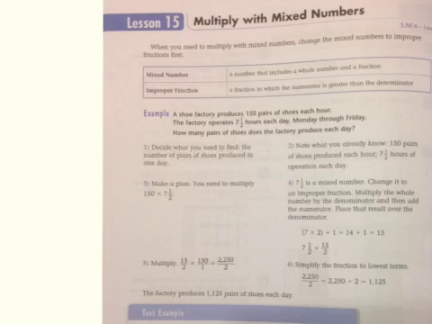You need to multiply 150 times 7.5. Number four says 7.5 is a mixed number, so we need to change it to an improper fraction: multiply the whole number by the denominator, and then add the numerator. That places the result over the denominator. So here we go.